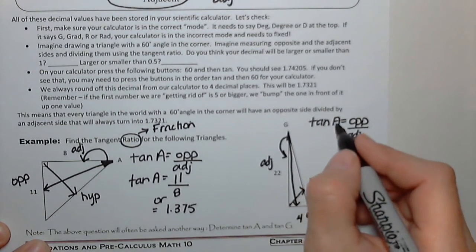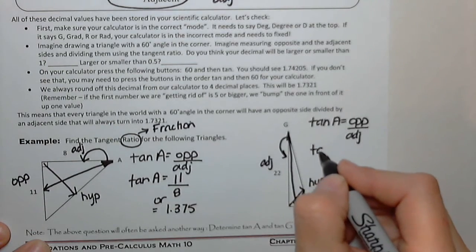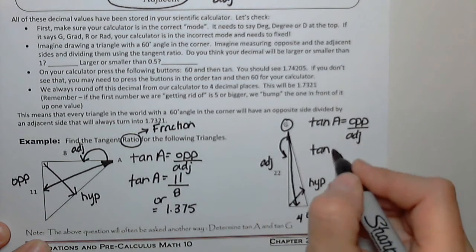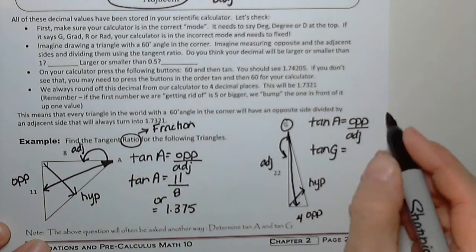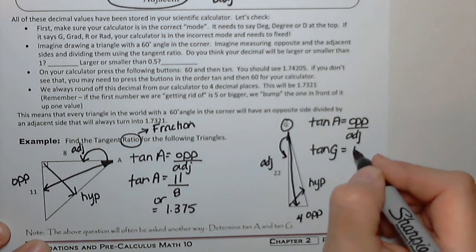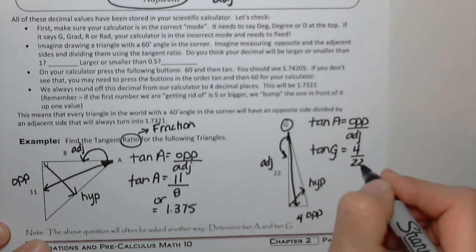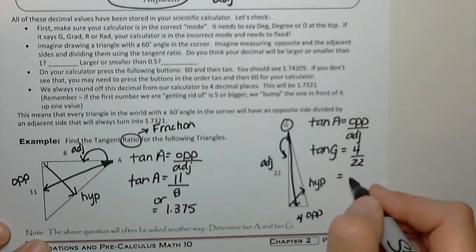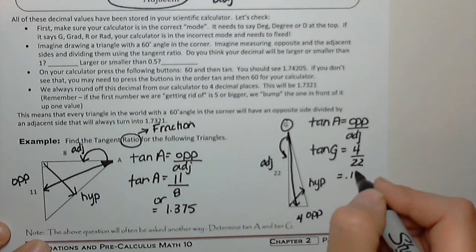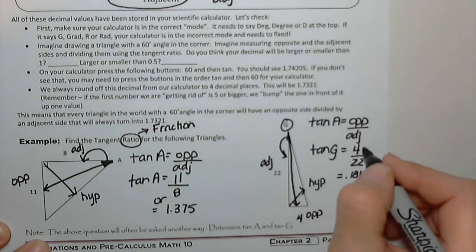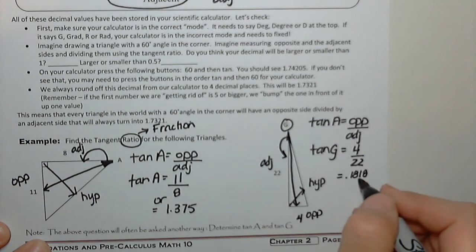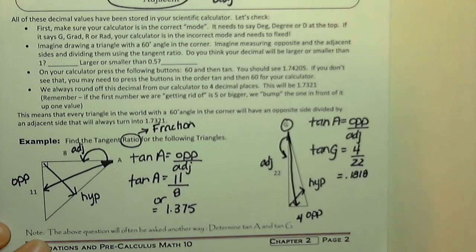Let's fill in our formula. This time our angle is not called A, it's called G. So we're going to replace the A with a G. And the opposite side is 4, and the adjacent side is 22. If we were to change that to a decimal, we would get 0.1818. Usually the answer we want is a fraction, but it's okay to change it into a decimal.